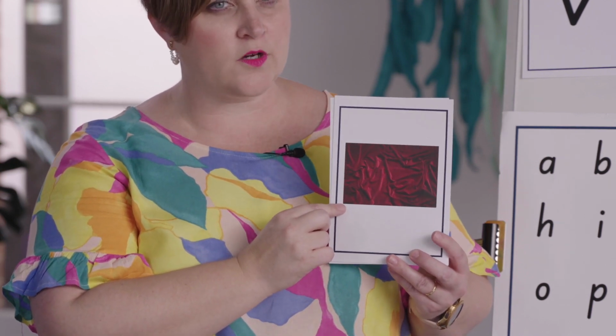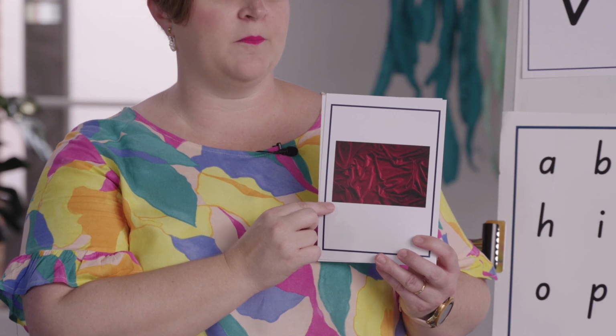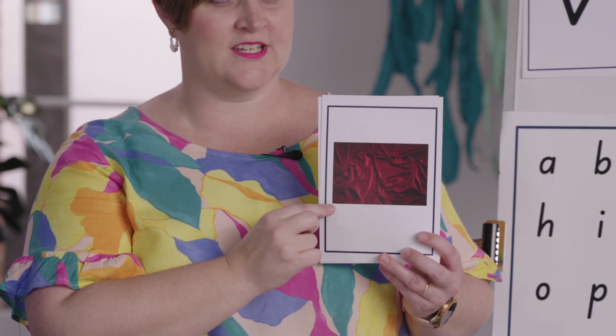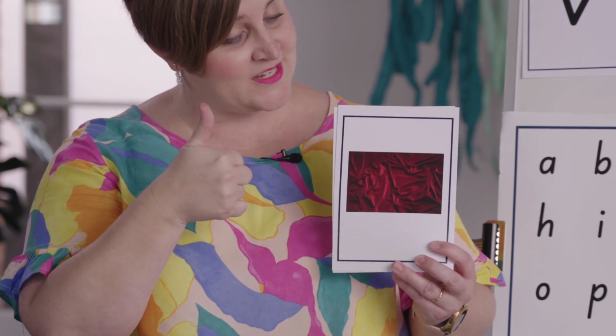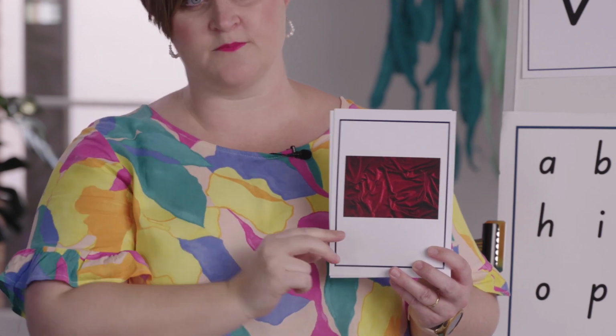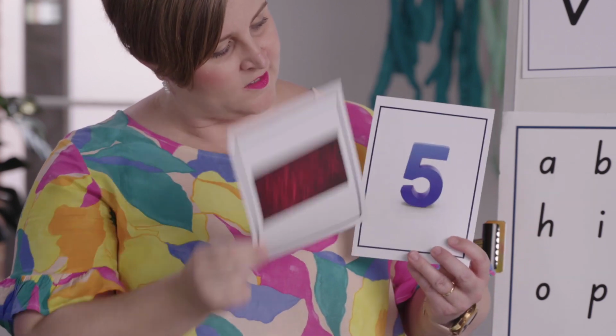Can you say velvet and listen for the V phoneme? Velvet. Do you hear it? Yes, my thumbs are up. I can hear it 2 times in the word velvet.